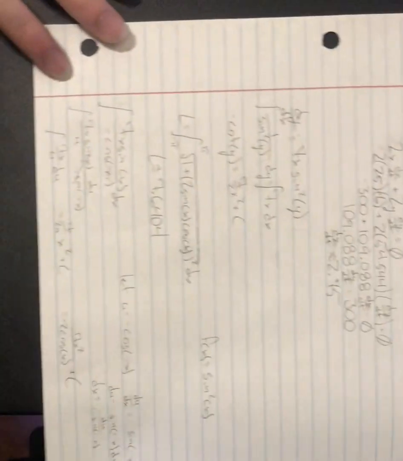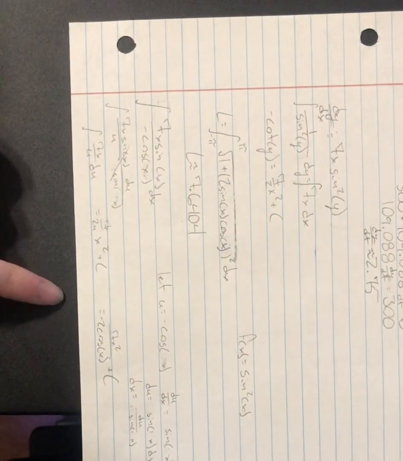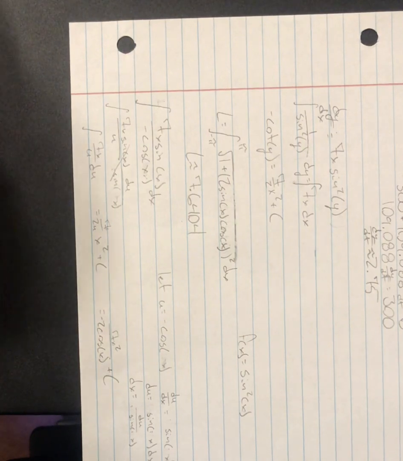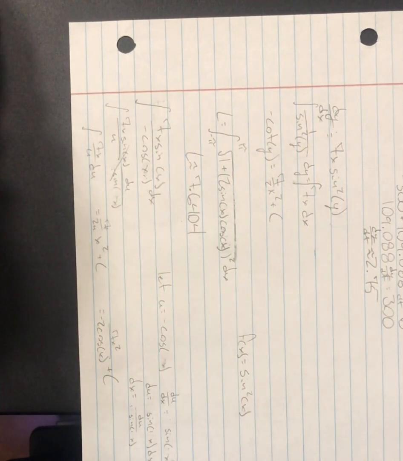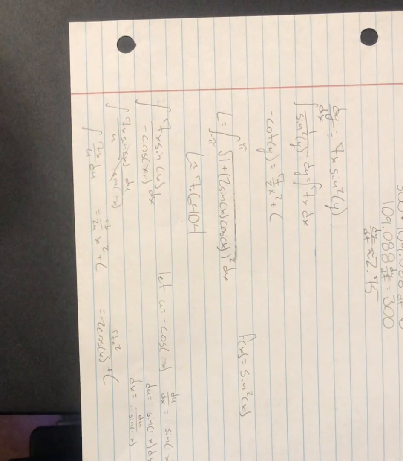The fourth multiple choice question just says evaluate, and then it's the integral of 7x sine of x over negative cosine of x dx. So it's right there down below. I actually used u substitution for this. I said let u equal negative cosine of x, which means du dx is sine of x, which means du is equal to sine of x dx, and then dx is equal to du over sine of x.